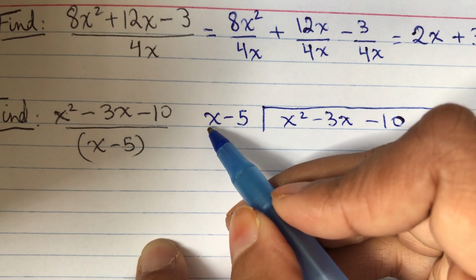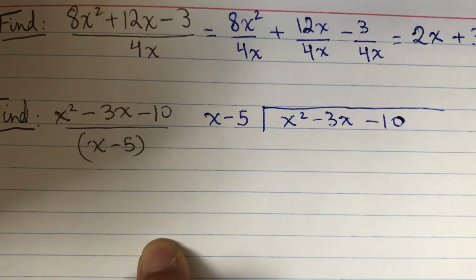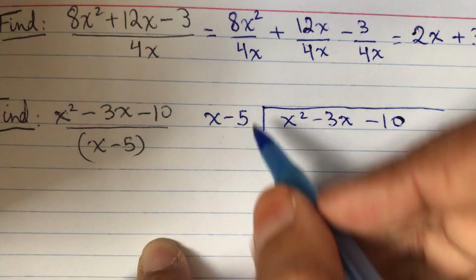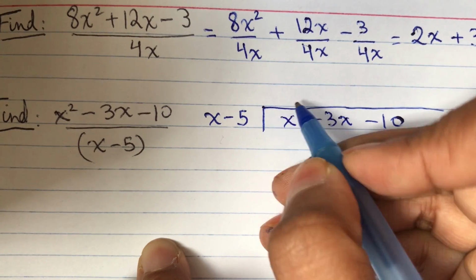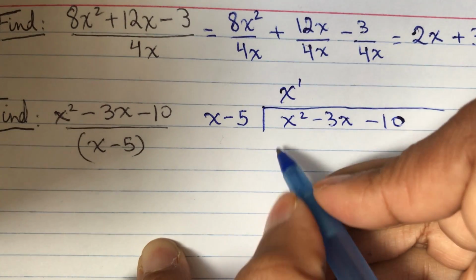So I need to multiply the x by something to get an x squared. Well, I know that I need another x to the first power here. So x times x to the first power gives me an x squared.